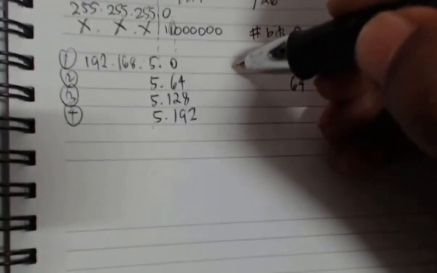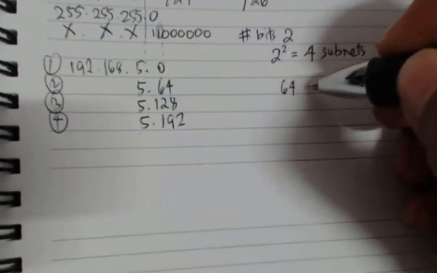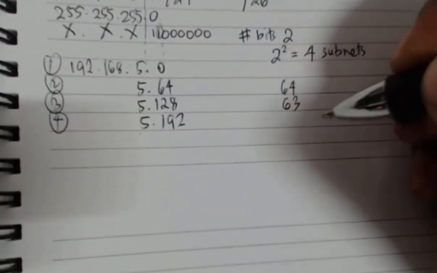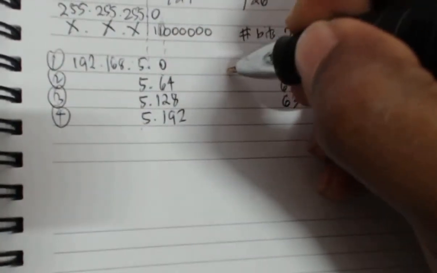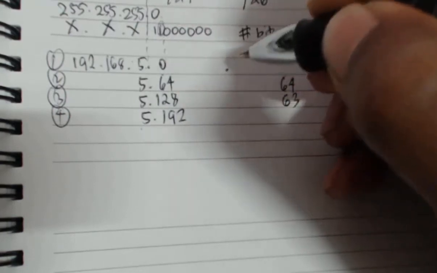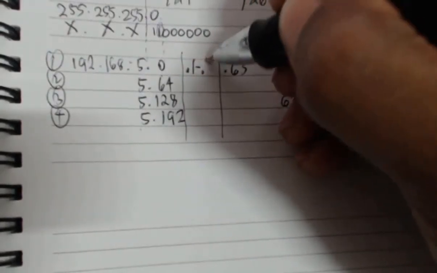To find the broadcast for each subnet, we know our network increment is 64 and our broadcast count is 63. So 0 plus 63 gives us the broadcast 192.168.5.63. I'm just putting dot 63 there, but you should know it's 192.168.5.63. That's the broadcast. So network address, broadcast address, and in between is dot 1 all the way up to dot 62. It applies to the rest.